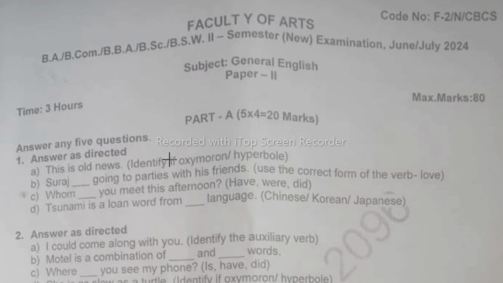Here they are directing us what we need to do with the sentence. Here this is old news. What they are asking is: identify if the given sentence is oxymoron or hyperbole. Oxymorons are opposite words which come in one sentence and which give different meanings, and hyperbole means an exaggerated formation of the sentence. So here, this is old news. Old means outdated and news means latest. So here we have two opposite words, that means it's an oxymoron.